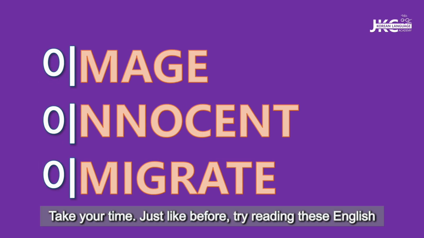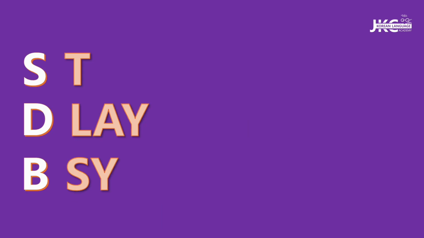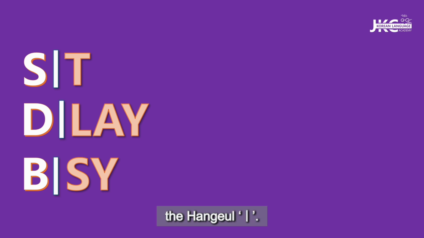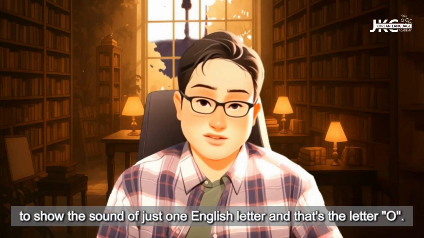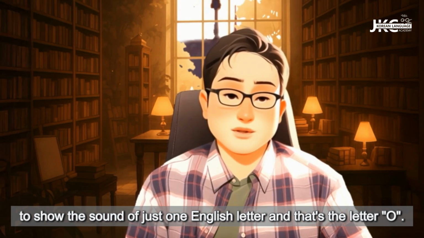Take your time. Just like before, try reading these English words with the E. This time, try reading English consonants together with the Hangul E. There's another example where we need two Korean letters to show the sound of just one English letter, and that's the letter O.